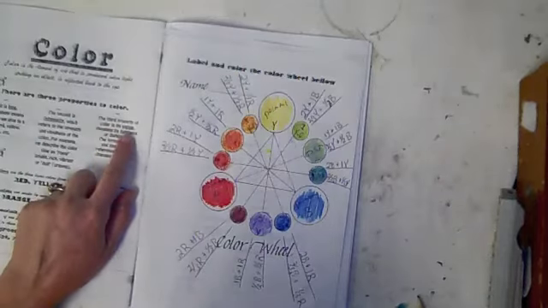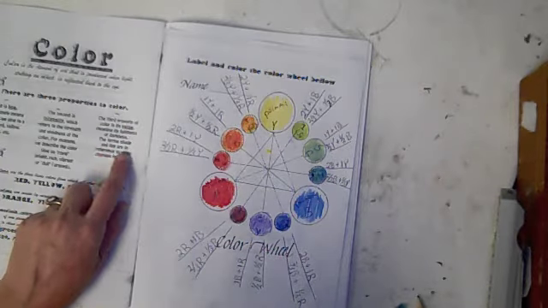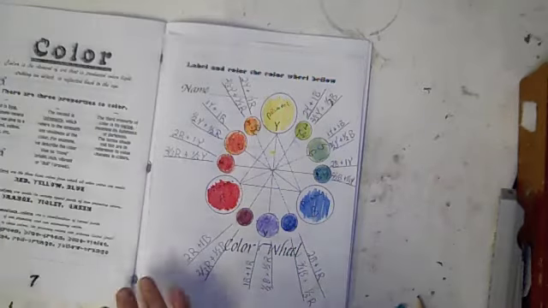The third property of color is value, meaning the lightness or darkness. The terms shade and tint are in reference to value changes in color.